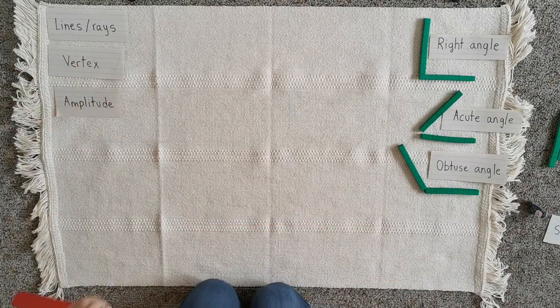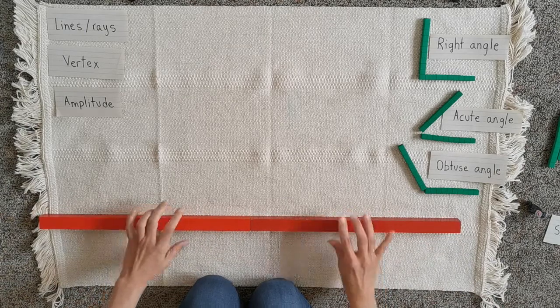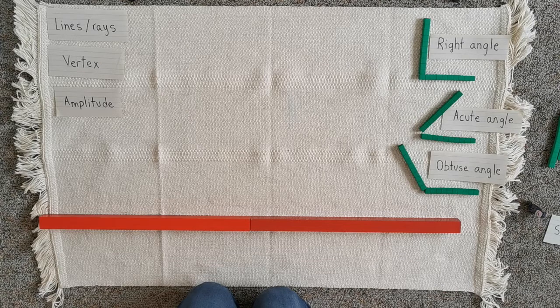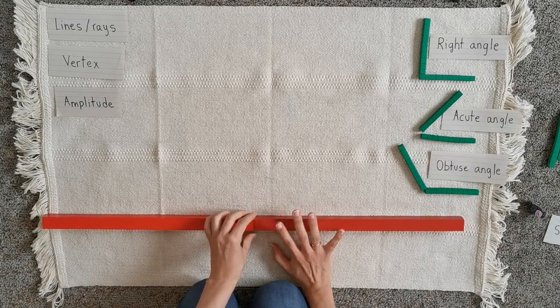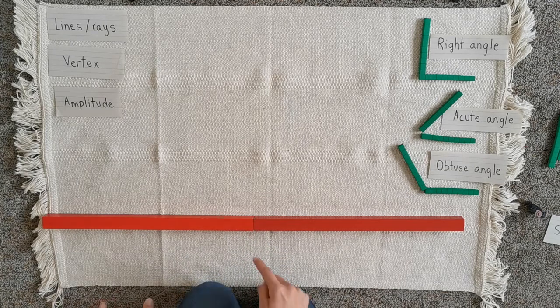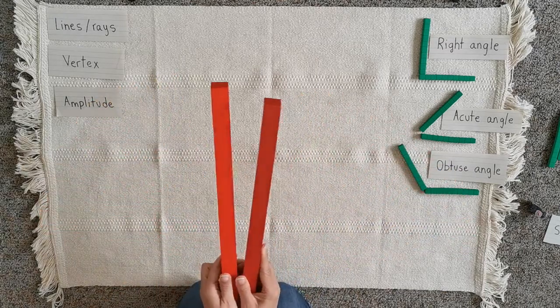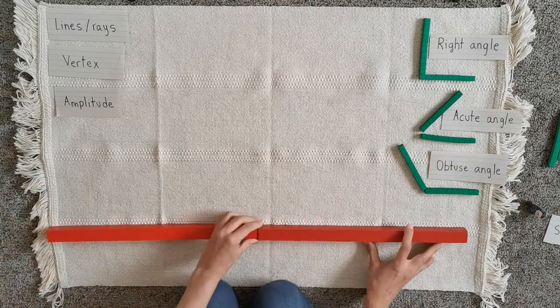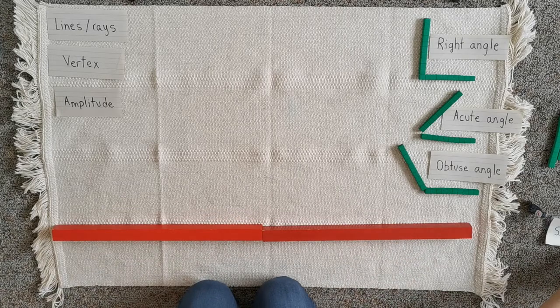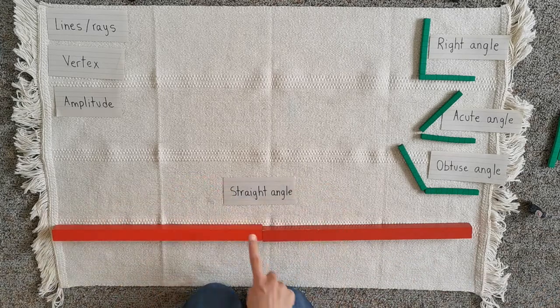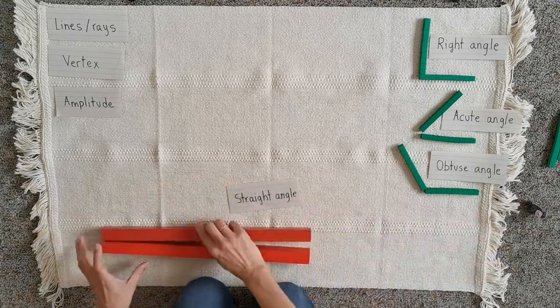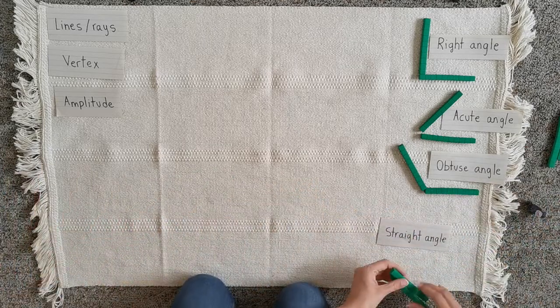This looks weird. Look, this is a different kind of angle. And maybe you are thinking, but this is a line, it's not an angle. It is, because it has 2 lines, 1 vertex, and an amplitude. This kind of amplitude is super big. Imagine that I have a fan or something. When the fan is completely open, the angle that I will have will be called a straight angle. A straight angle, okay? Like straight. The name literally says what it is. Let's make one over here.